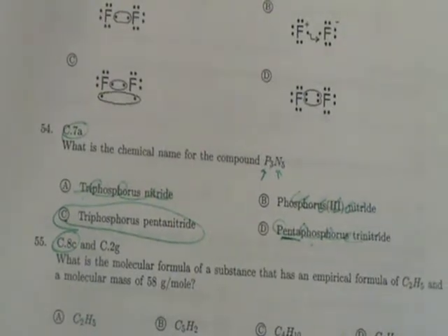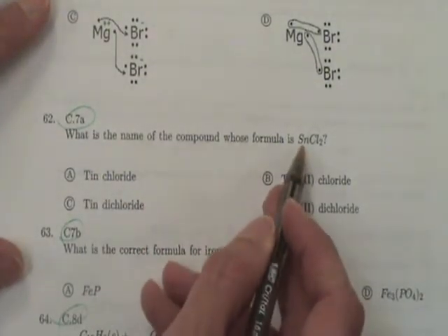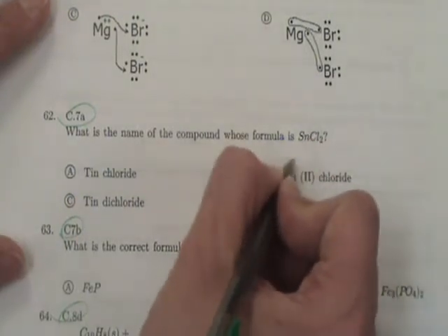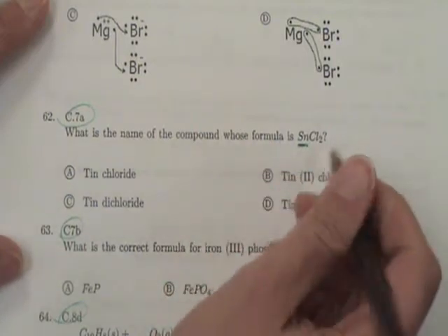Alright, let's look at another naming example. Number 62. What is the name for the compound whose formula is SnCl2? First thing you need to do, ionic or covalent? Sn is a metal. It's a transition metal. Chlorine, we know that is a nonmetal.